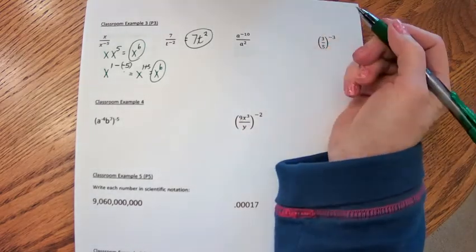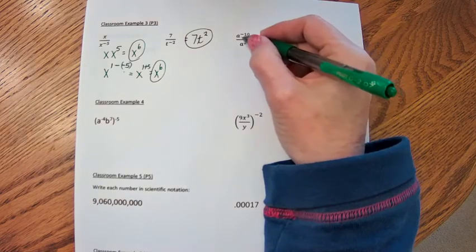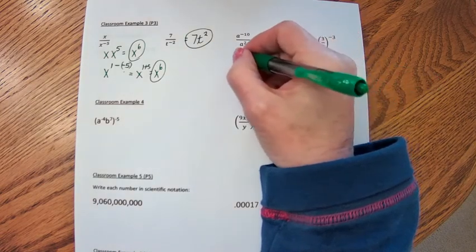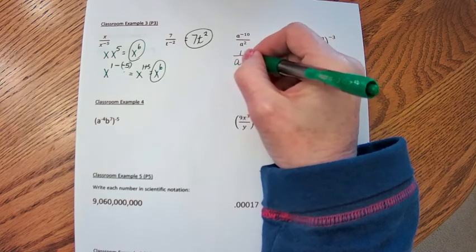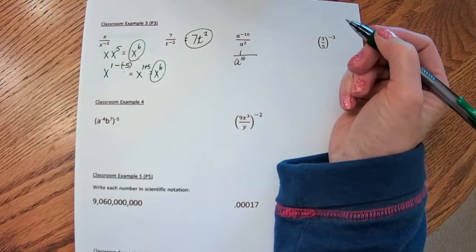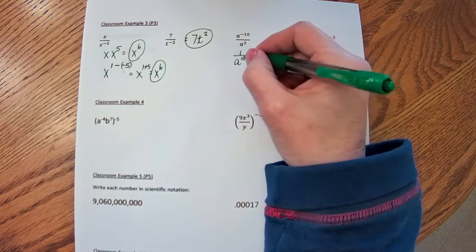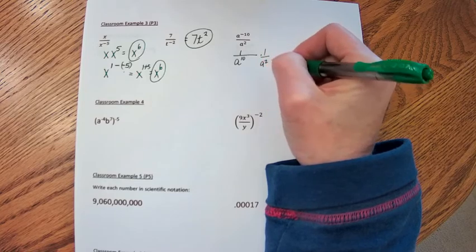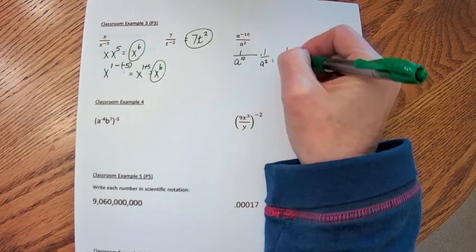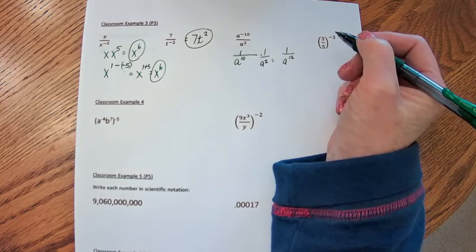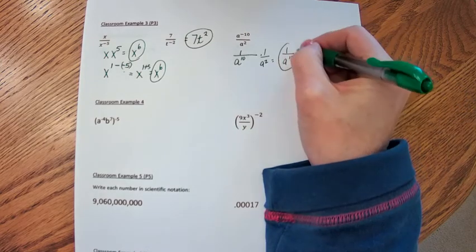Okay, we'll do this one two different ways. A to the negative 10th divided by a squared. We can make that a to the negative 10th as a to the 10th with a positive exponent in the denominator. And that's going to be multiplied by 1 over a squared. So that would be 1 over a to the 12th.